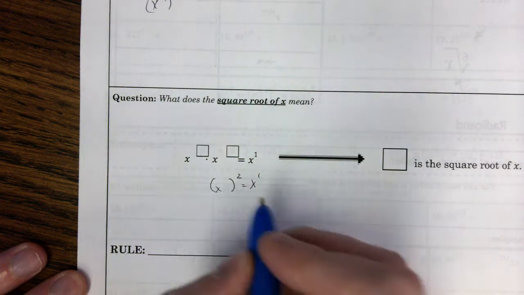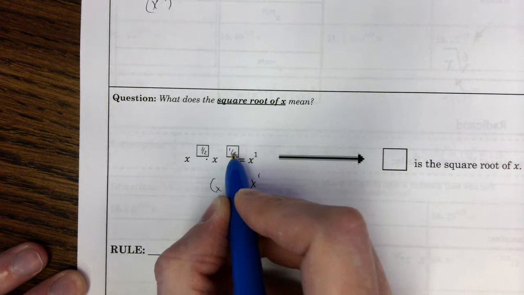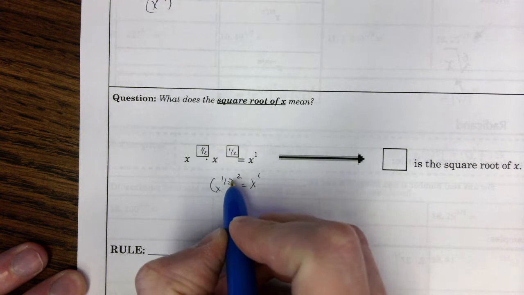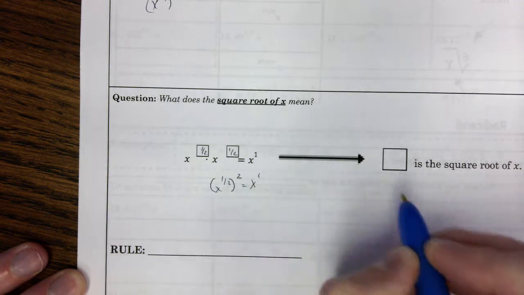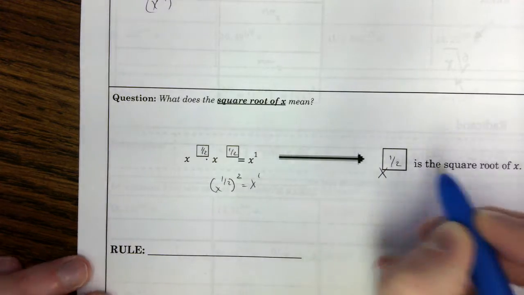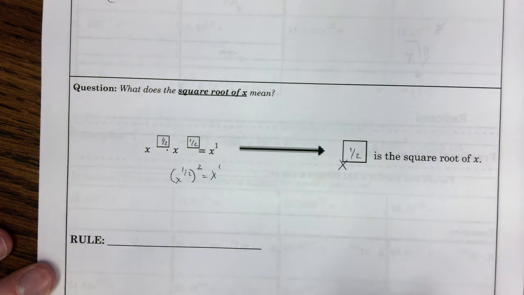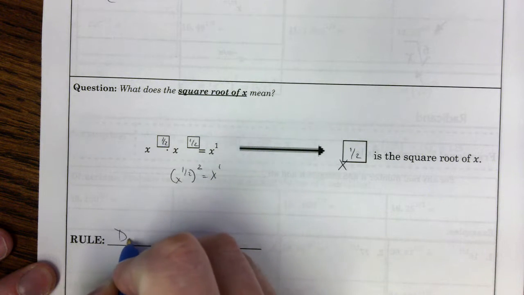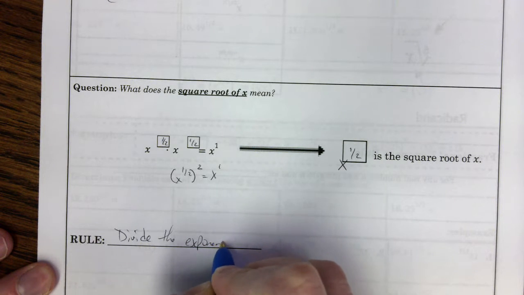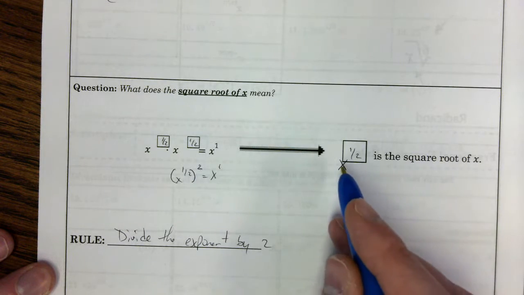And the answer is a half. 1/2 plus 1/2 is 1. 1/2 times 2 is 1. So x to the 1/2 is the square root of x. So we're going to divide the exponent by 2, particularly when we have variables.